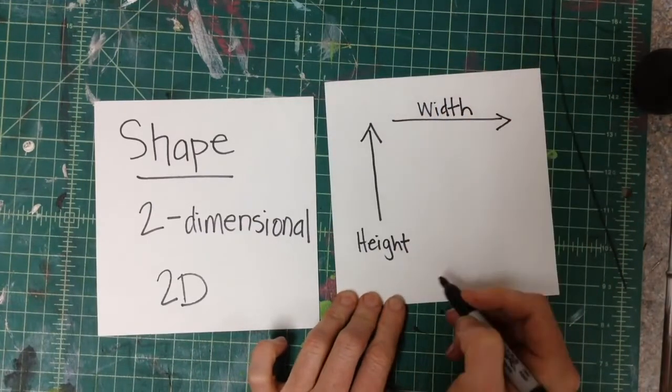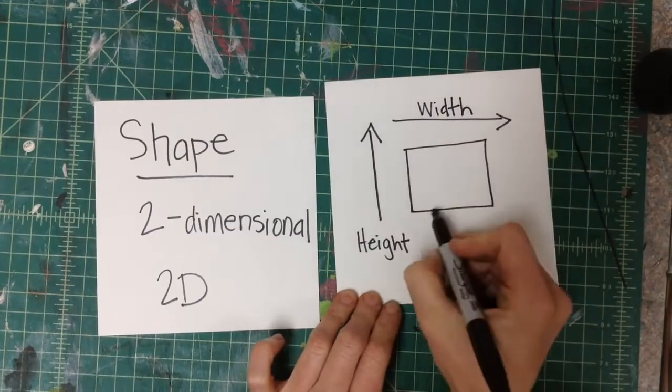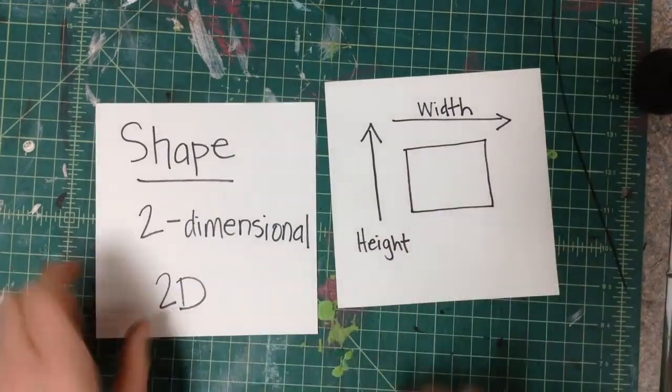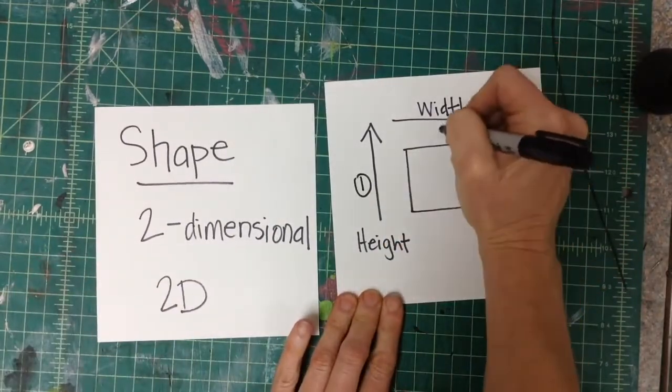You can measure them two ways. You can measure how tall they are and how wide they are. That is 2 dimensions.